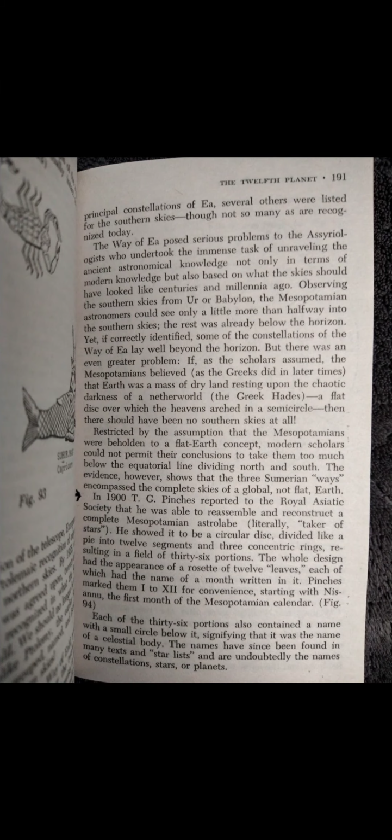In 1900, T.G. Pinches reported to the Royal Asiatic Society that he was able to reassemble and reconstruct a complete Mesopotamian astrolabe, literally taker of stars. He showed it to be a circular disc divided by a pie into 12 segments and 3 concentric rings, resulting in a field of 36 portions.